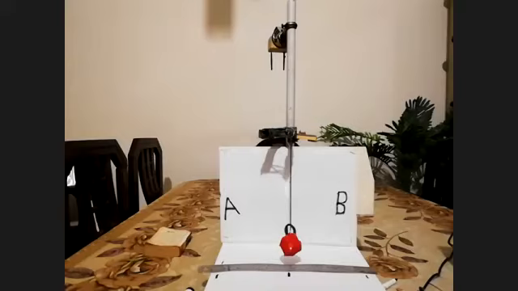You can use a piece of wood. So in this way you can change the mass, and then amplitude can be changed very easily, as you know. So it's up to you how you change the mass.